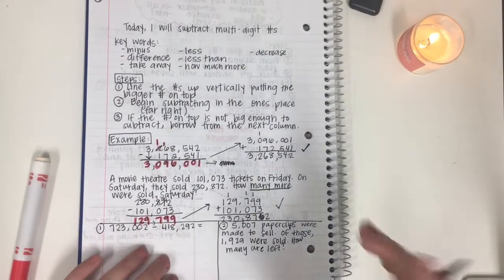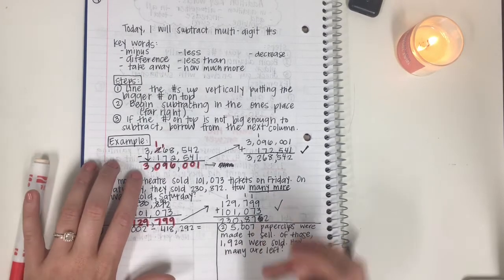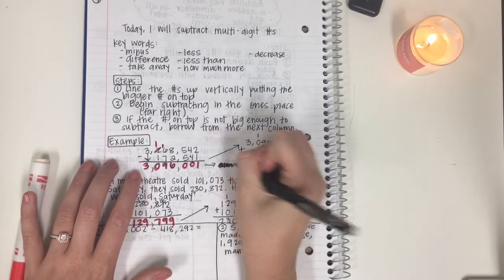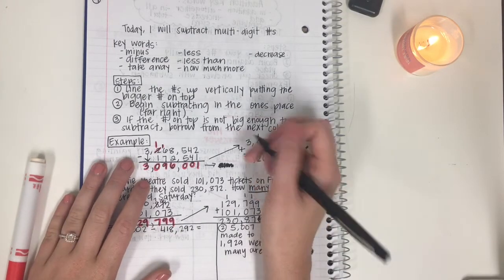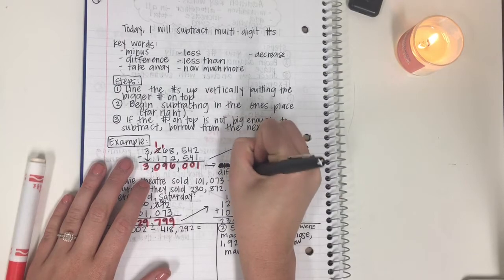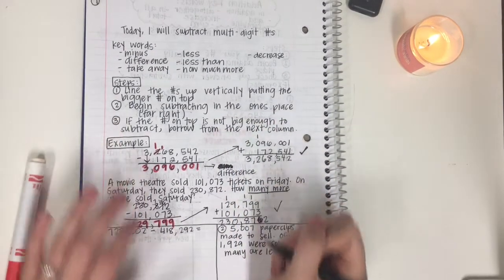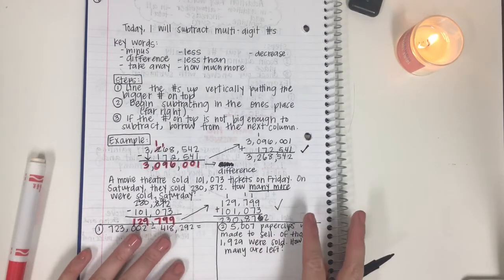Okay, before we jump back into this problem, because I think the video cut out a little bit, I want to come back up to here, and I crossed out sum because that was totally my mistake. And it's not the sum when you subtract, it's what we call the difference. So you're looking at the difference between the two numbers. So make sure you cross that out or erase it and put difference. And then let's come down to here.